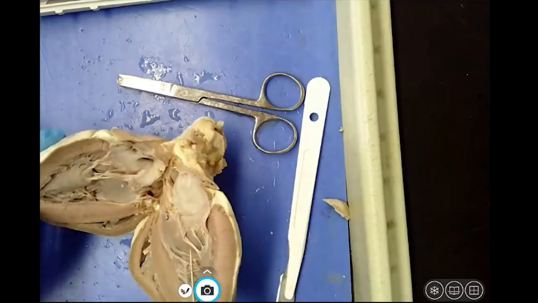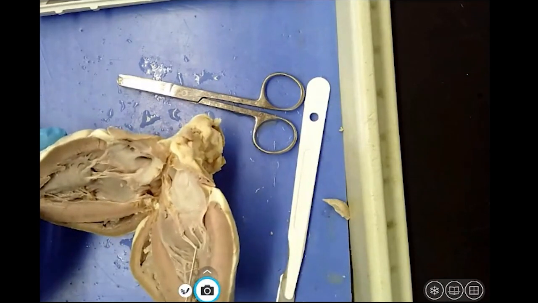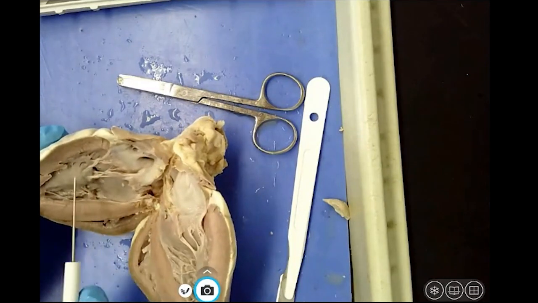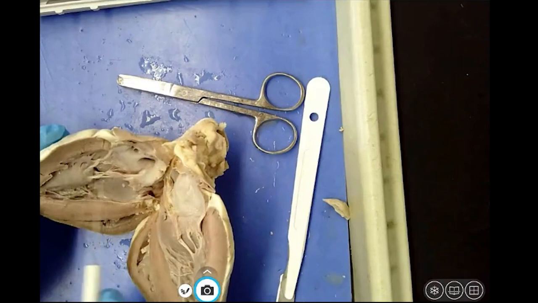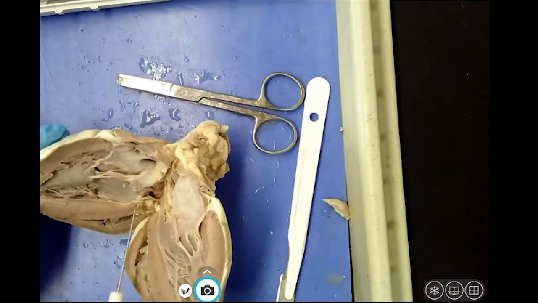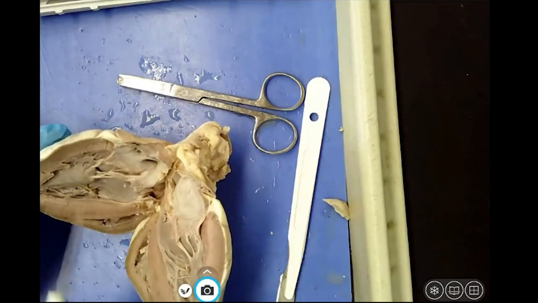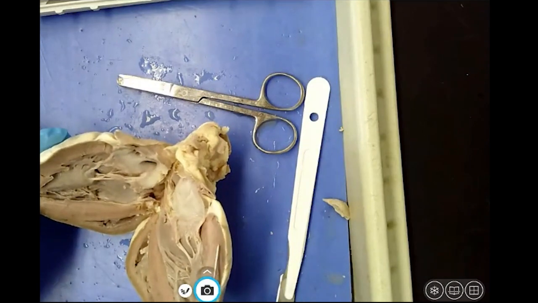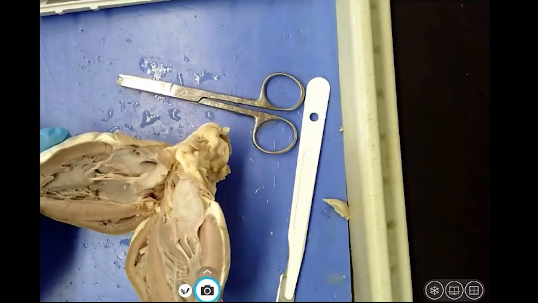Tricuspid here, bicuspid mitral valve here, attached to the papillary muscle, which creates the valve. And then we have the septum, which is the wall that divides the 2 sides, okay, and separates the chambers. The myocardium is right here. And notice this is all muscle. There should be very little fat on a heart.